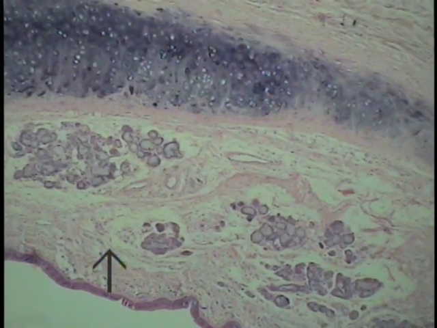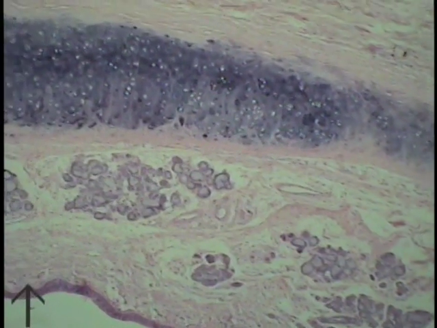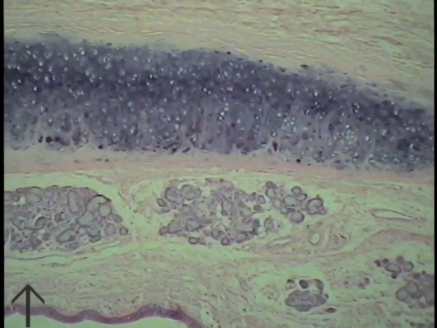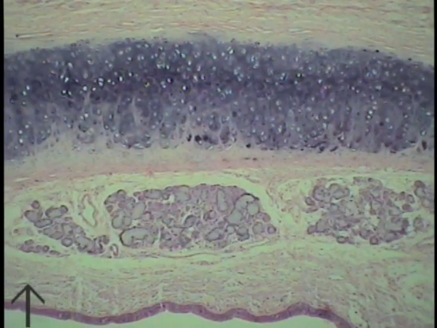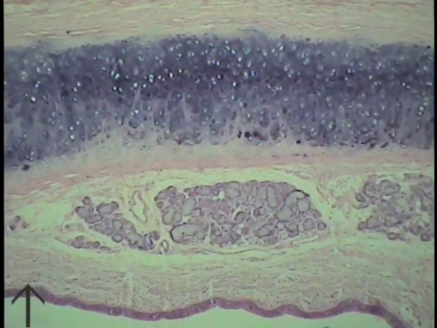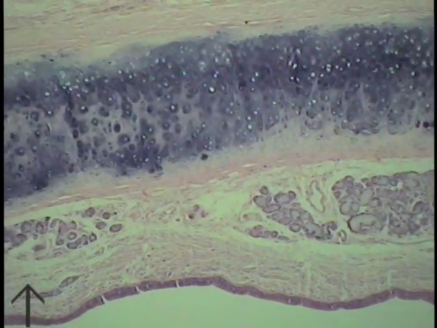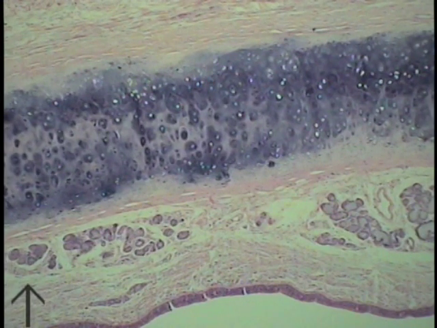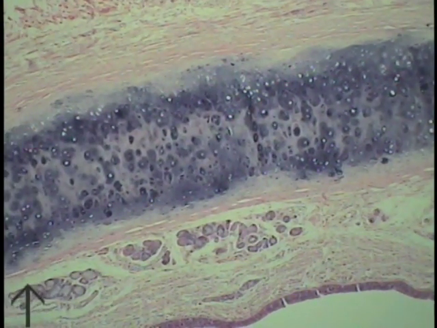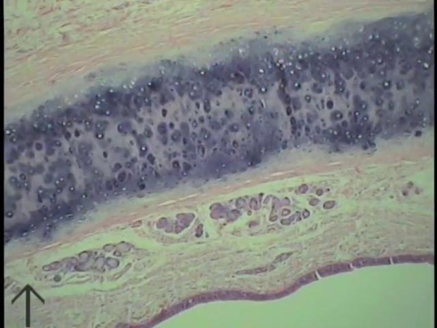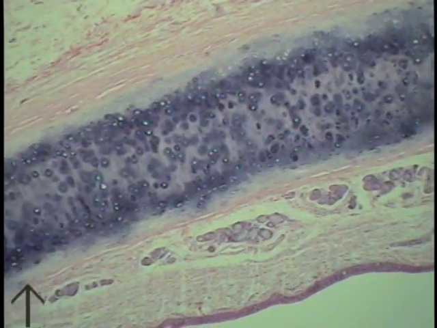If one now looks at the entire field and, of course, moves the slide along, you can see that in this particular case the cartilage plate has been cut parallel to the ring because it's a cross section, and all the features remain true. It just demonstrates the size of a portion of one of these lightweight cartilaginous rings that serve to keep the airway patent. And these features repeat themselves over and over again.